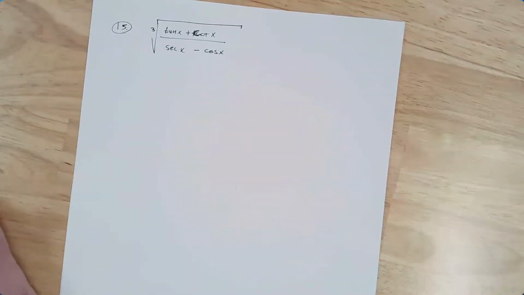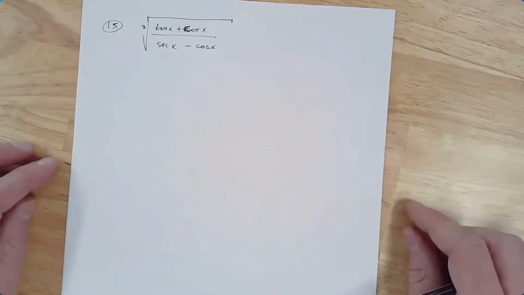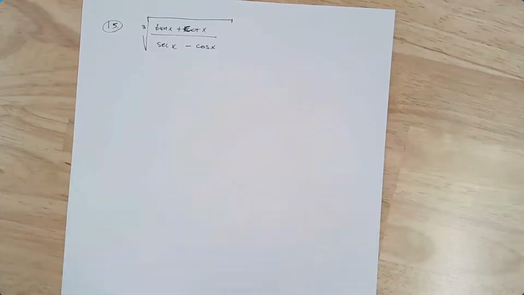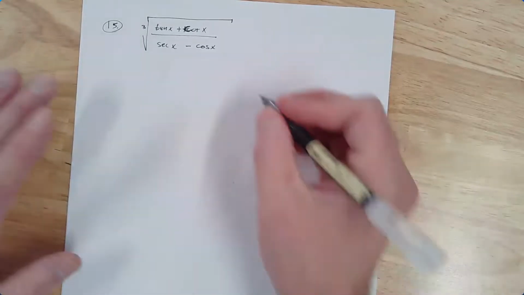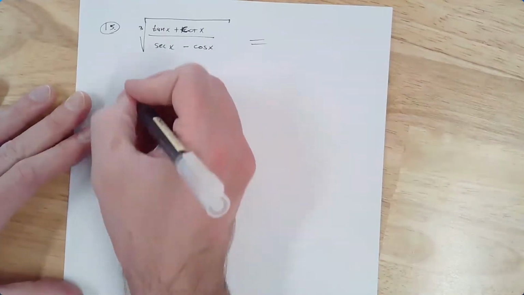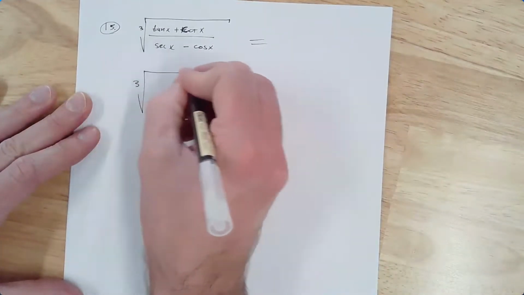And if you have paid attention to the James way of doing this, the first thing you're going to do is write things in terms of sines and cosines, right? That's almost always the first thing I do when I'm trying to simplify a thing like this. It just seems to make sense. It's going to get even less nice looking, but that's okay.